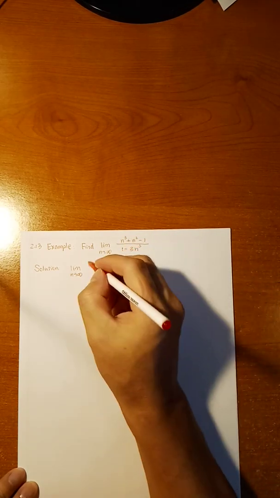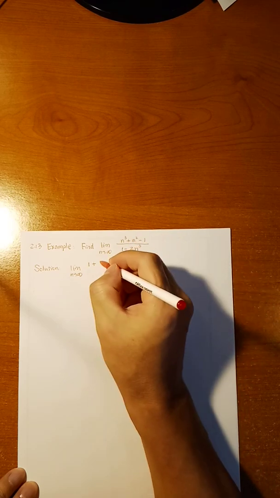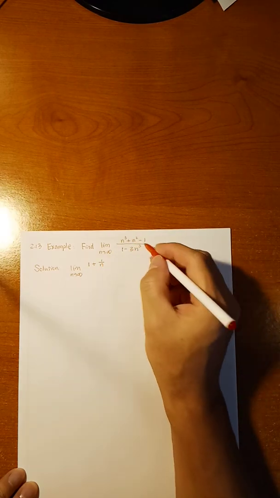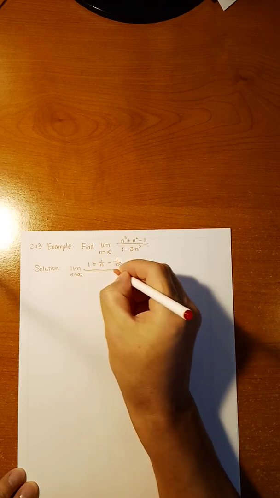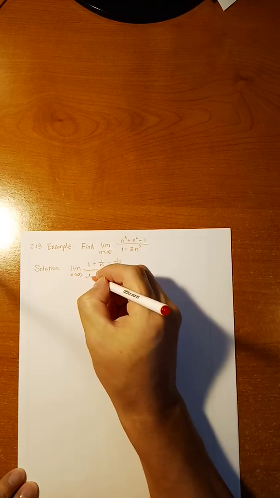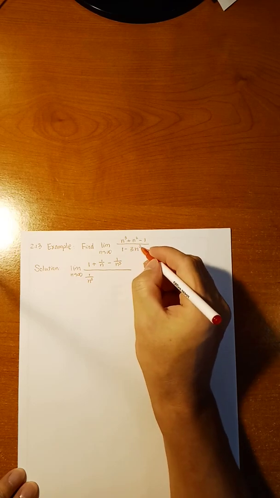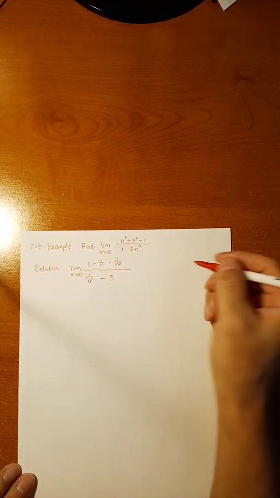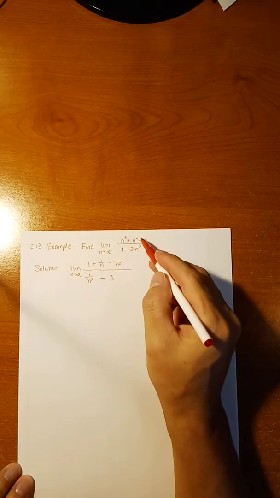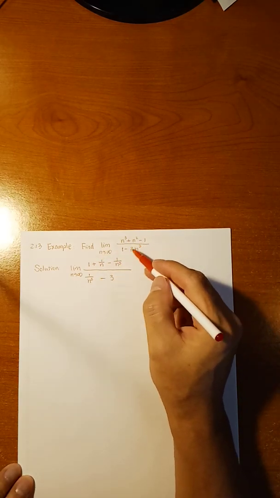N cubed over n cubed is 1. N squared over n cubed is 1 over n. 1 over n cubed is 1 over n cubed. 3n cubed over n cubed is a 3. Okay, so that's the first step. We divide the top and bottom by the highest power among all these terms.